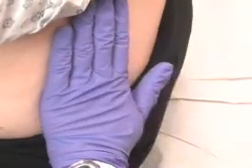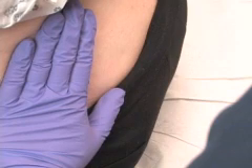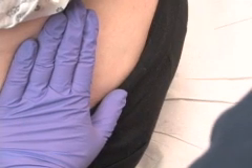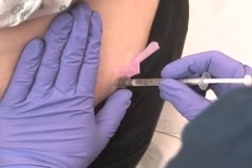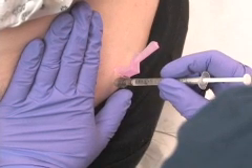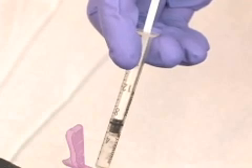With your non-dominant hand, pull the skin laterally toward the side opposite the site. Quickly but lightly thrust the needle into the site at a 90-degree angle. Continue holding the skin away from the needle site and inject the medication.